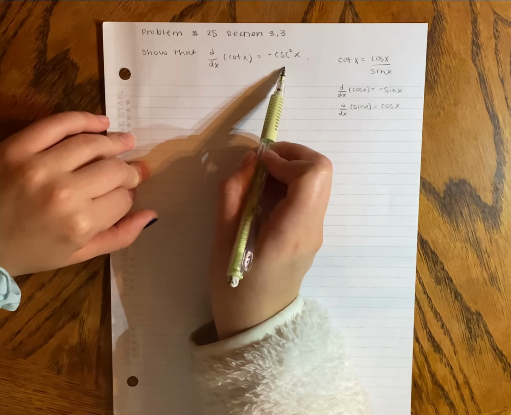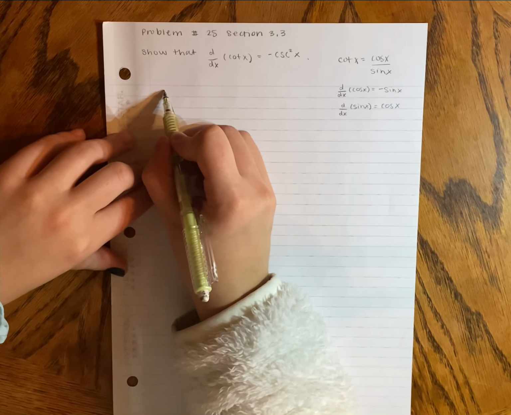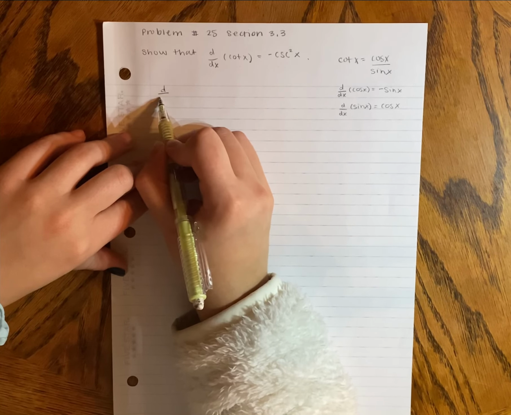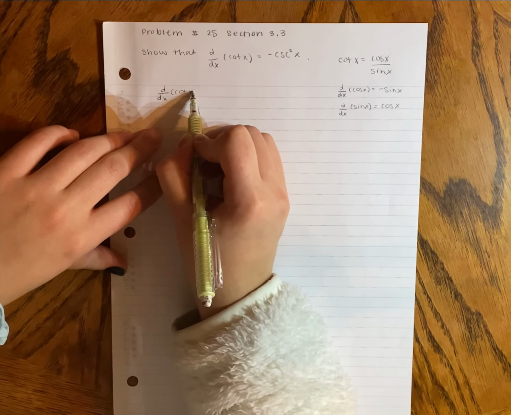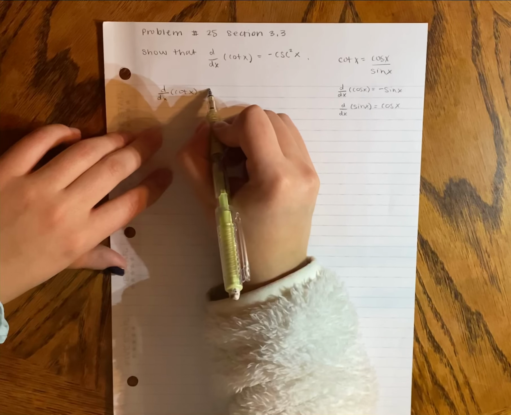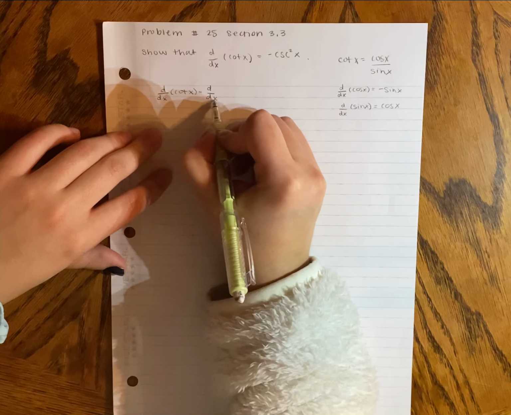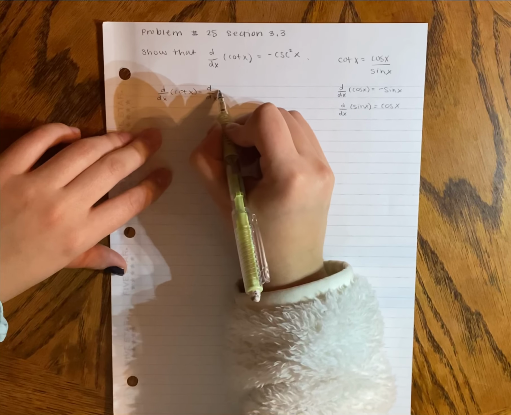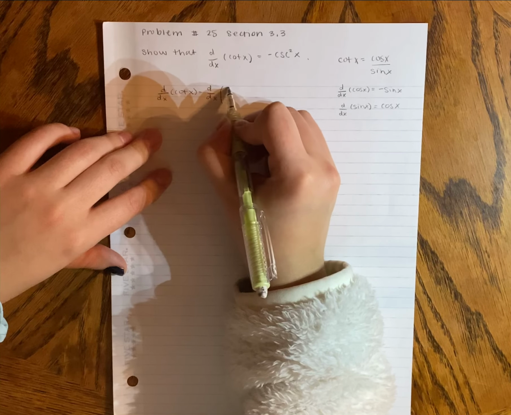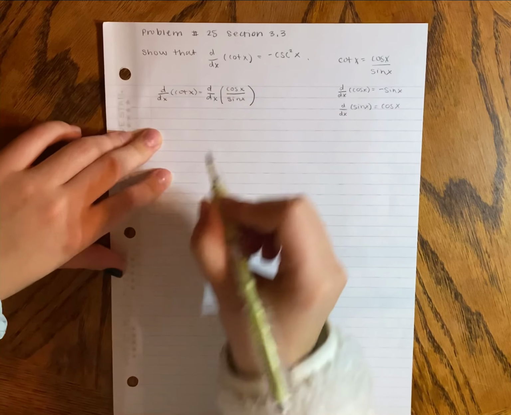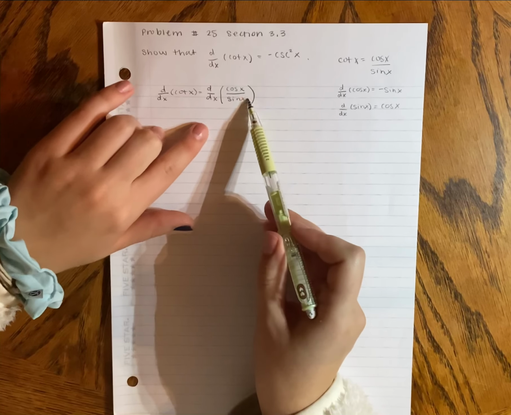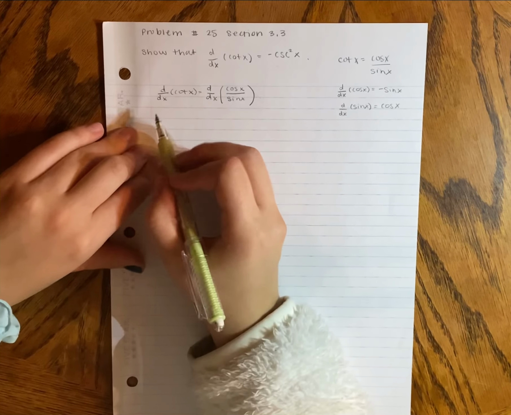So since we want to prove that this is equal to this, we can first take the derivative of cotangent of x, but instead we can plug in this function here, cosine of x over sine of x. So now here we're going to have to use the quotient rule.